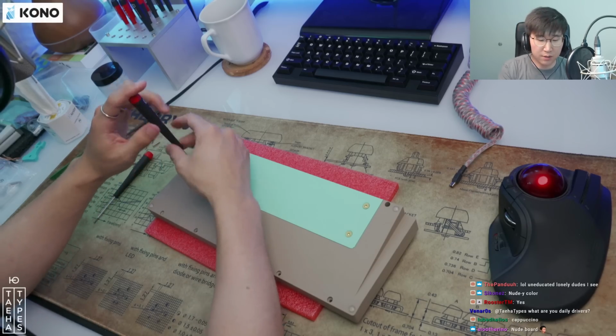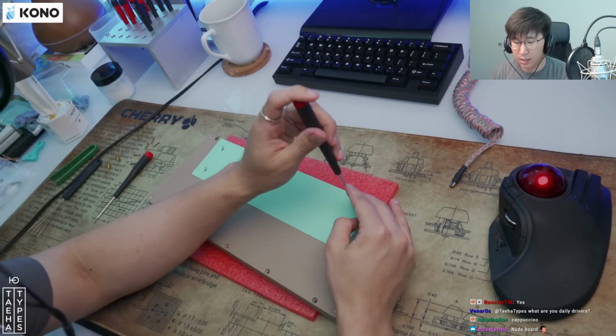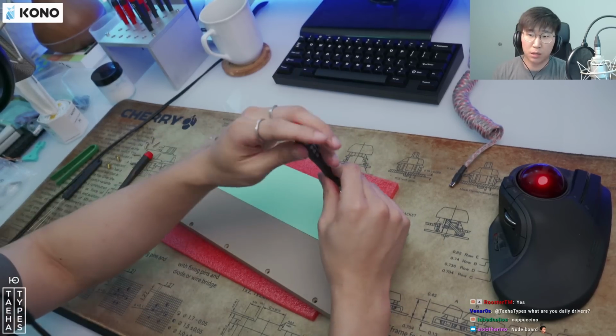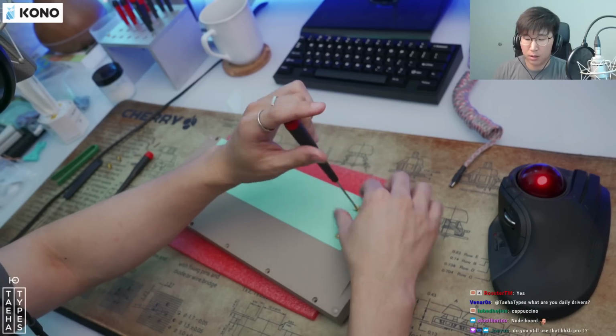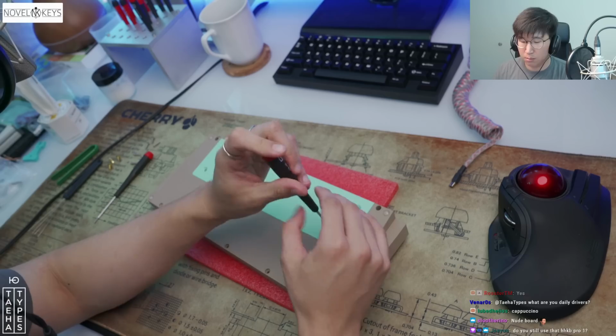What are your daily drivers? I rotate through all of my boards. I don't have a dedicated daily driver. If you're interested in this board, I have a keyboard command where it tells you the specs. Do I still use the HHKB Pro 1? Yeah, it's in my rotation.